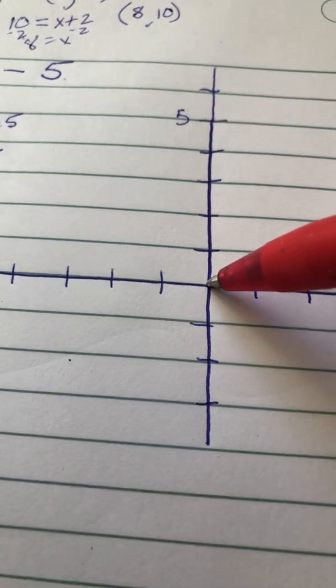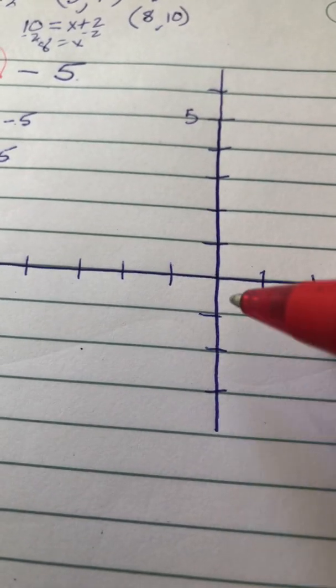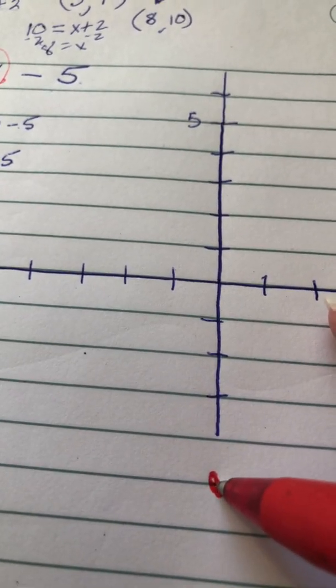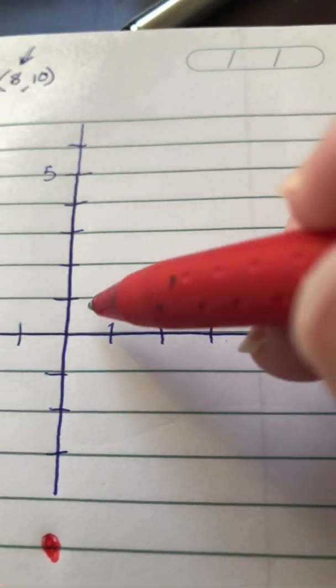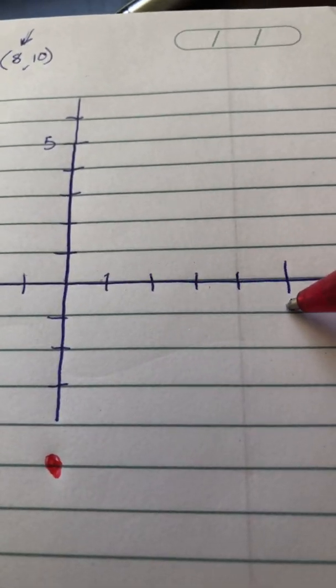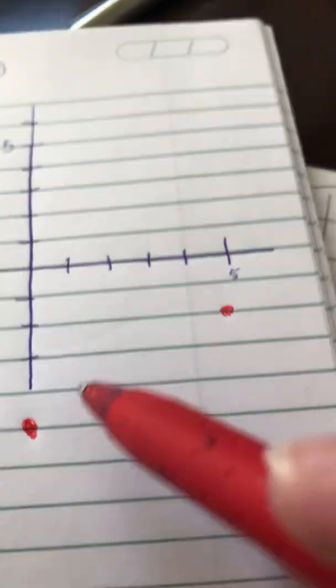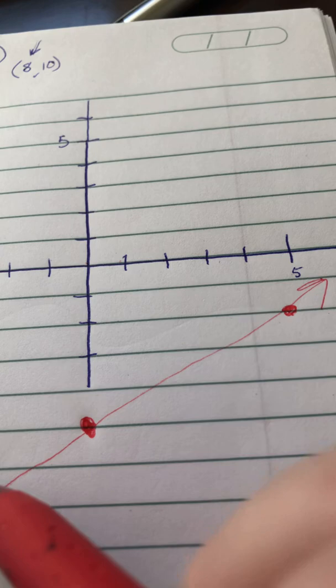So 0 on the x, -5 on the y. 1, 2, 3, 4, 5 went down here. Didn't make my graph big enough, did I? And then 5 and -2. 1, 2, 3, 4, 5, and then go down to the -2 on the y. Right there it is. Alrighty, and then we just connect those dots and draw that line.